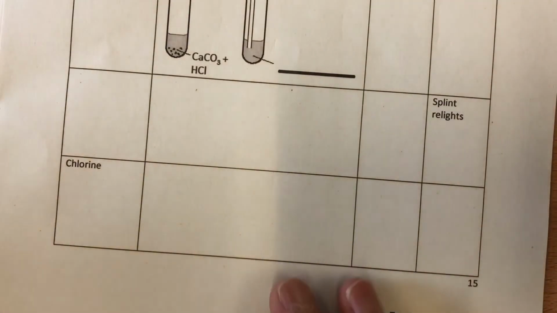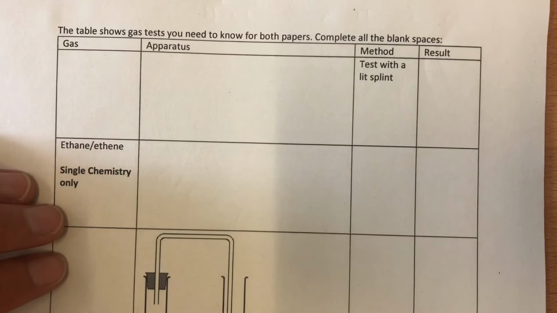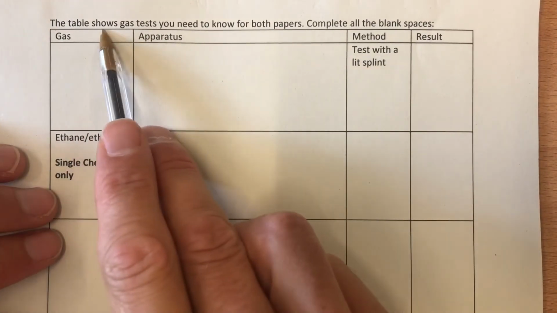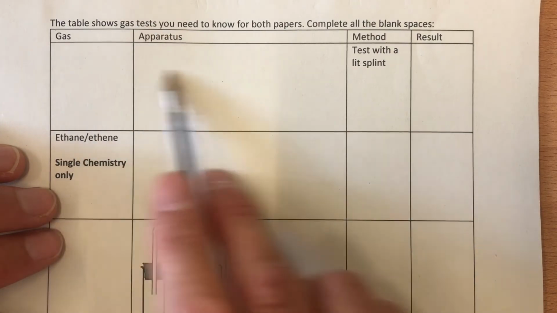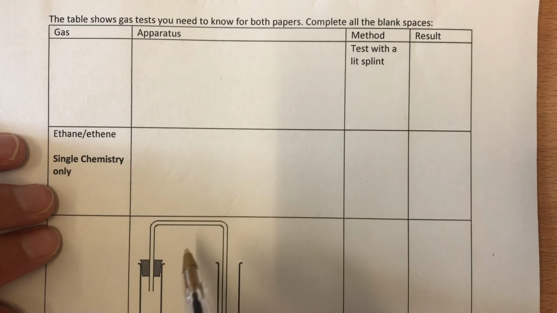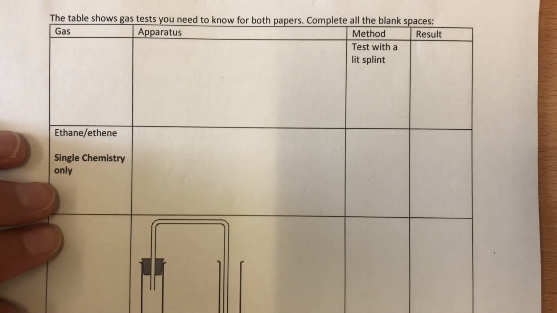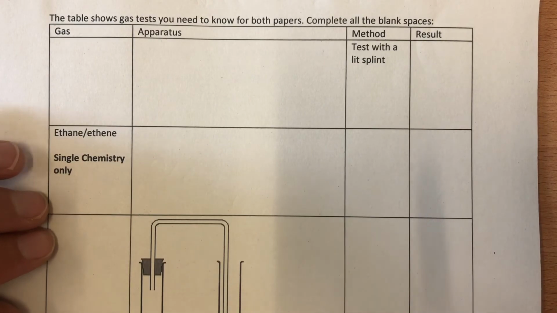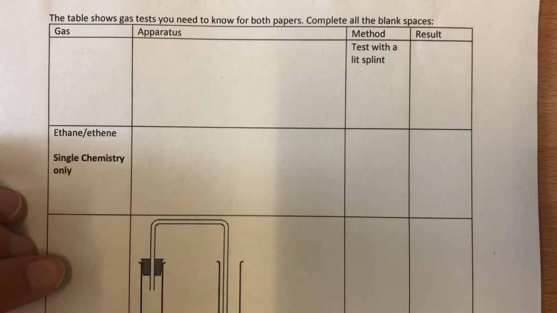Next question. Okay, we've got some gas tests here. So, quickly run through these. The table gives us gas tests, and we've got one bit of information on each row. So the bit of information here is the method, test with a lit splint. Again, I'll talk you through these, but you need to fill this in. There's several gases we need to know. We need to know about hydrogen, which we test with that lit splint.